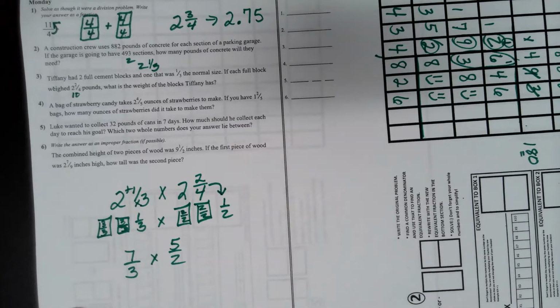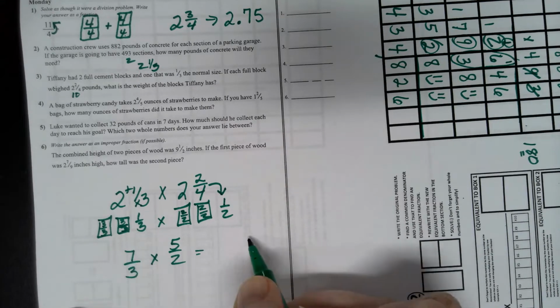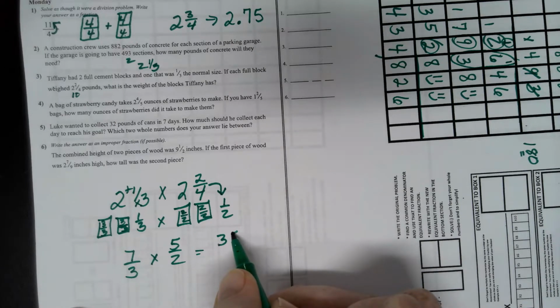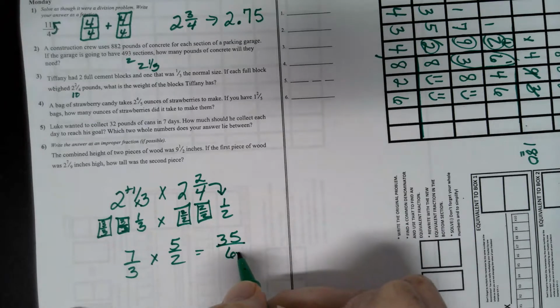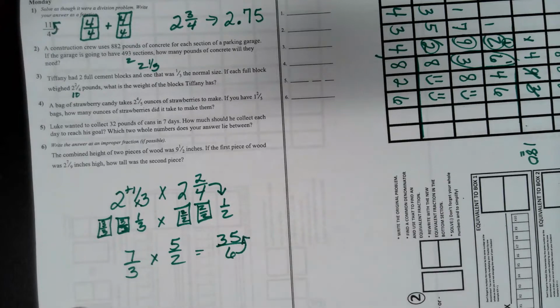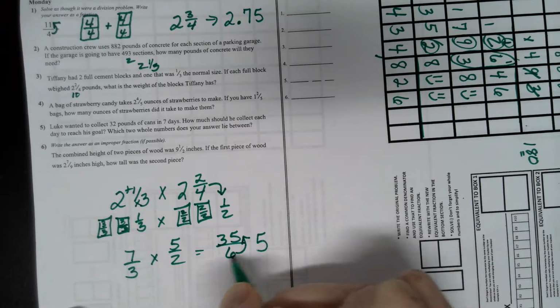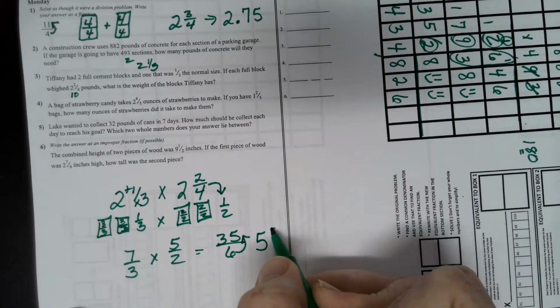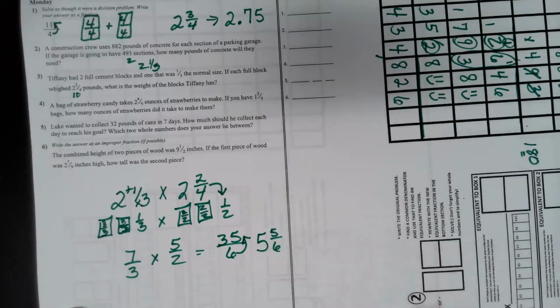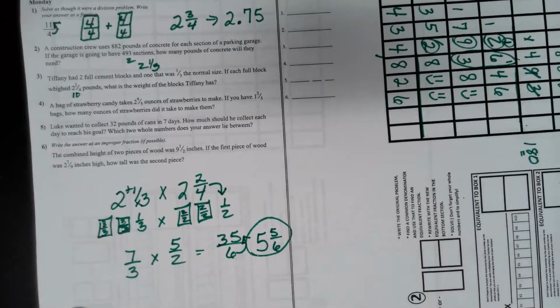Okay, so now when we multiply across, we have 35 over 6. What do we know about 35 over 6? Fraction greater than a whole. How many groups of 6 can I get? I can get 5 groups. What's 5 times 6? 30. So if I have 35, I have 5/6 left over. There's your final answer.